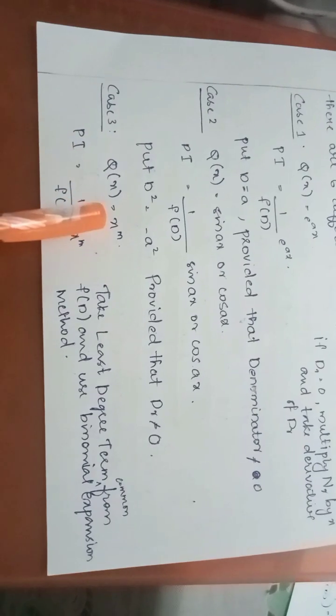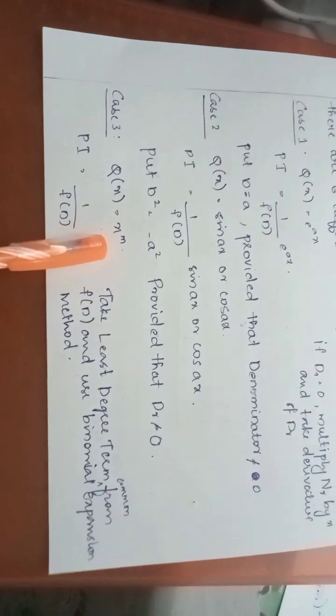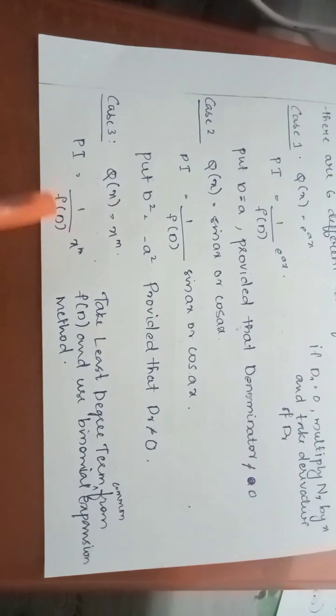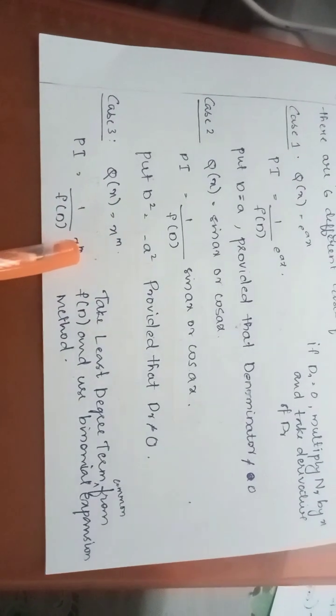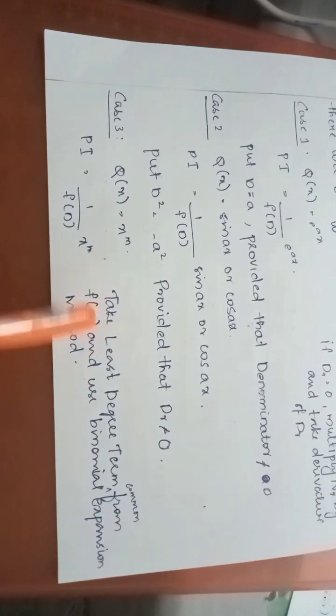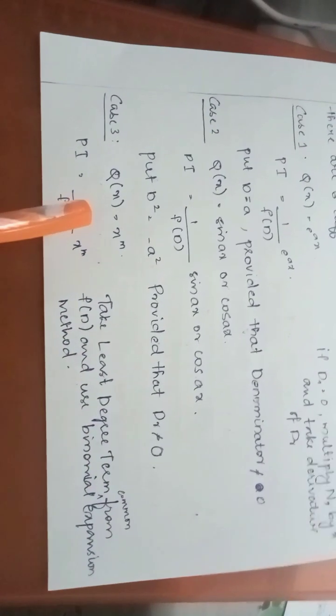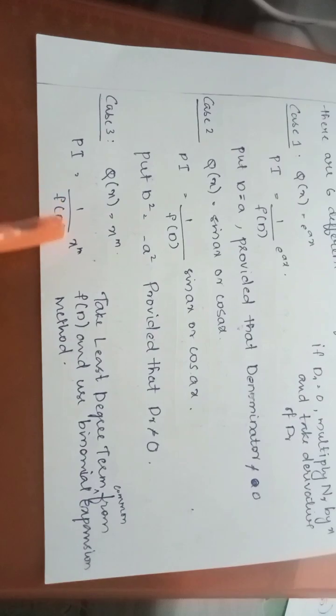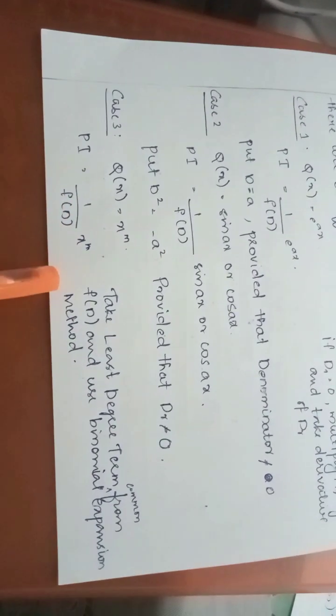Okay, then the next case is case number 3, that is q of x is equal to x raised to m, and here, as done above, the particular integral is equal to 1 by f of D into x raised to m. Now what we have to do is take the least degree term common from f of D and use the binomial expansion method. So in f of D, when we use the equation, we have to take the least degree term common from this f of D, and for the remaining we have to use the binomial expansion method.